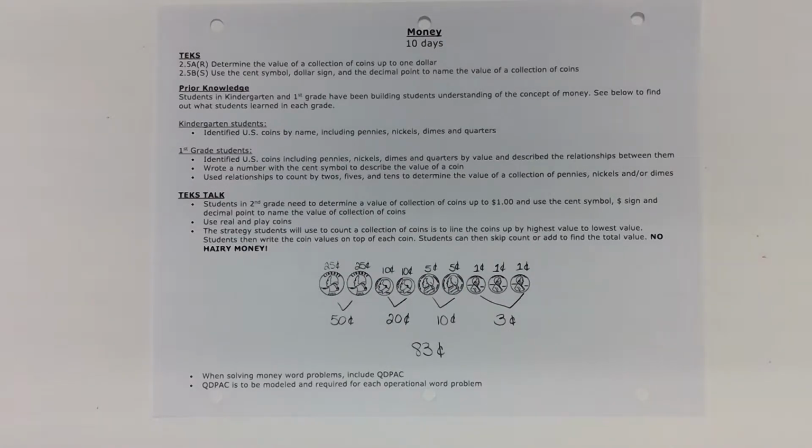In this video, we'll be talking about the second grade money TEKS 2.5a and 2.5b. Students in second grade will determine the value of a collection of coins only up to $1, so we don't need to go any higher than $1. They did the same thing in first grade, but they only worked with pennies, nickels, and dimes. They didn't have to count a collection that included quarters.